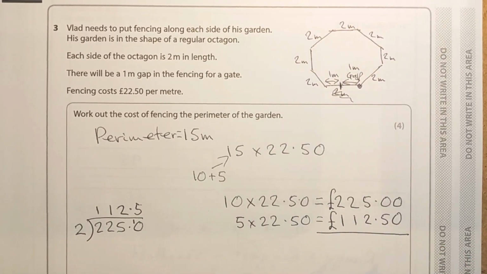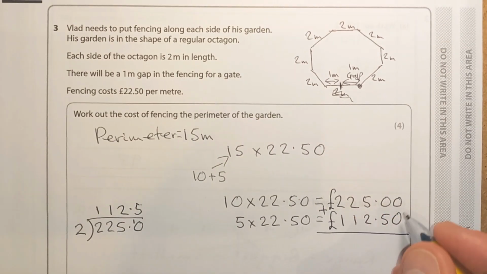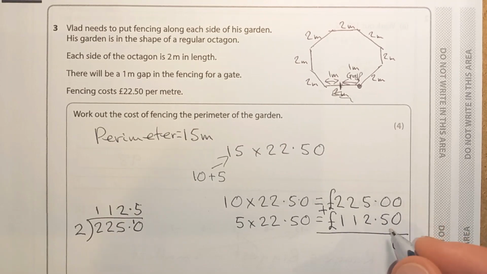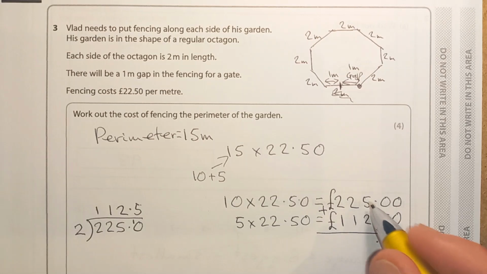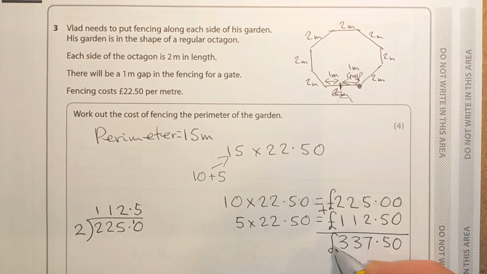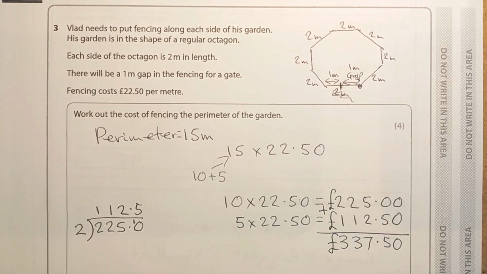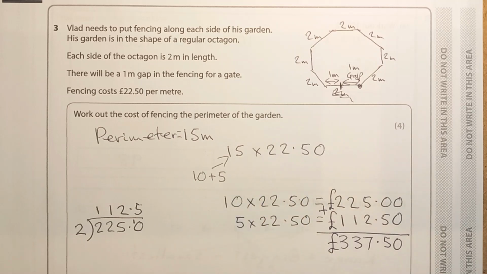Now to get our 15 times, we just add these together. So, let's put a plus in there. 0 plus 0 is 0. 0 plus 5 is 5. Bring down the decimal point. 5 plus 2 is 7. 2 plus 1 is 3. 2 plus 1 is another 3. And that's our total price. Okay. So as I say, you could do it differently. You could work this out with one big multiplication, but I quite like splitting it up into 10 and then 5.